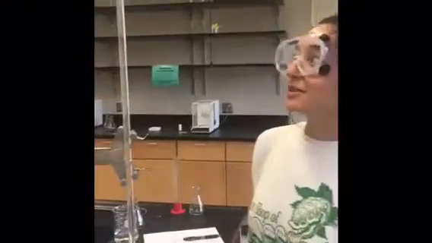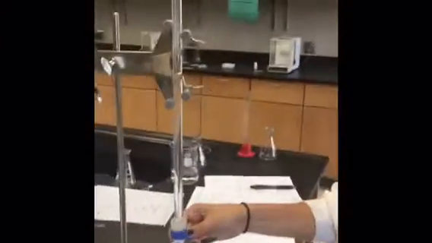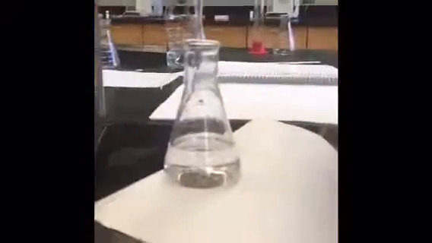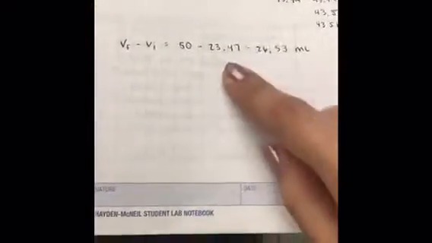The initial volume is 50 milliliters. Because we saw the color was faintly pink, we stopped the burette, and the final volume is 23.47. The volume delivered is 26.53 milliliters, and I got that by subtracting the initial volume from the final volume. Next, we will look at how Zach conducts the experiment.